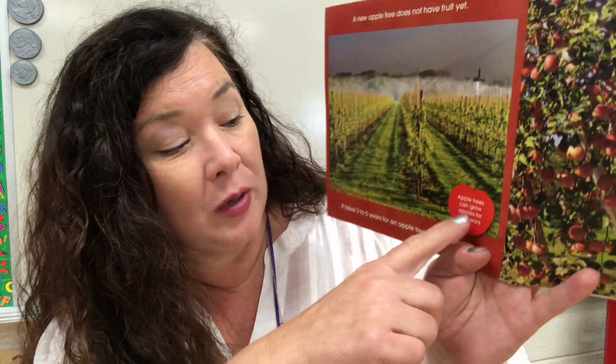A new apple tree does not have fruit yet. When they first grow, they don't grow fruit. It takes 3 to 5 years, almost as old as you are. If somebody planted an apple seed on the day you were born, when you were getting ready to go to kindergarten, that's about the time that the apple tree would start making apples. So it takes 3 to 5 years for an apple tree to grow apples. Apple trees can grow apples, though. Once it starts growing, it can grow apples for 100 years. That's a really long time to make apples.